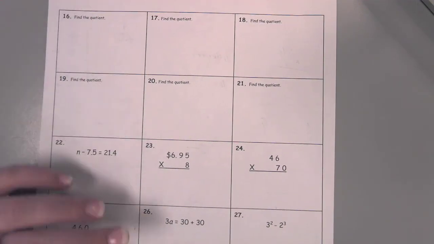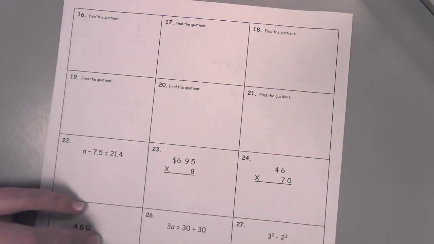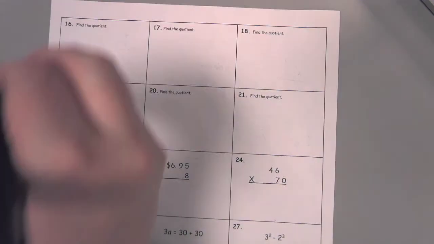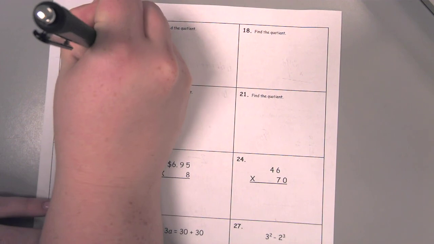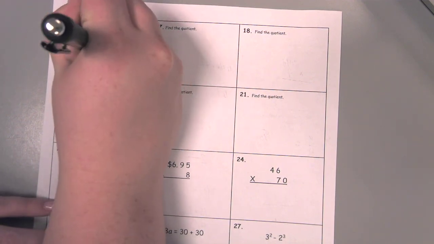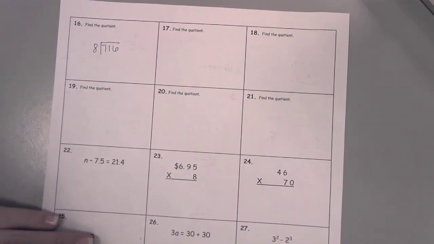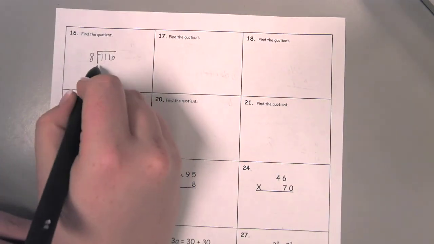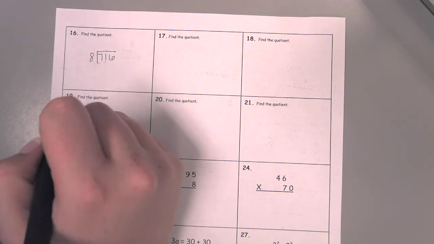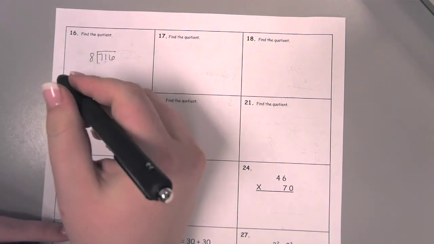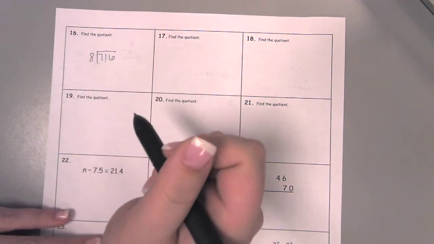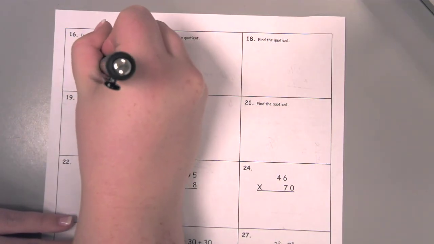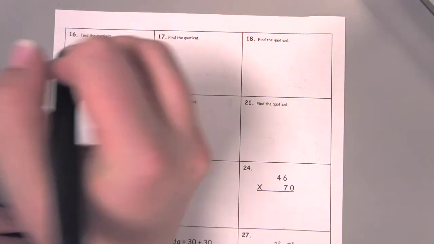Okay. Number 16 on page 527, 716 divided by 8. I'd like to solve this one with you. You're going to find the number of 8s that will fit into 71. What times 8 is close to 71? 8 times 8 is 64, which is as close as we can get without going over.